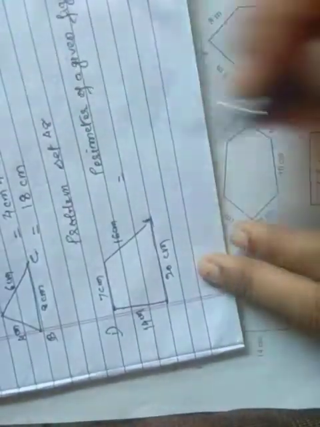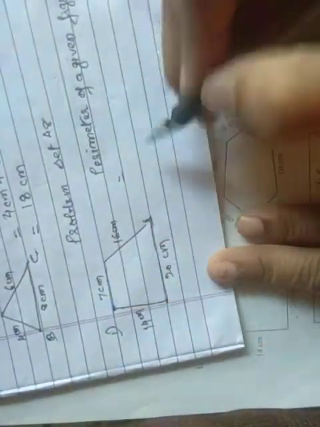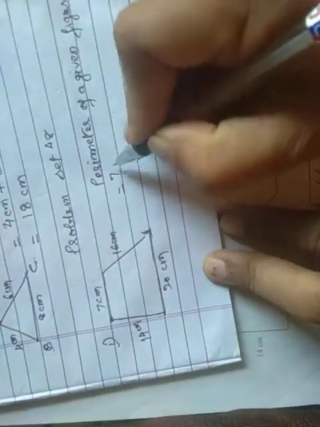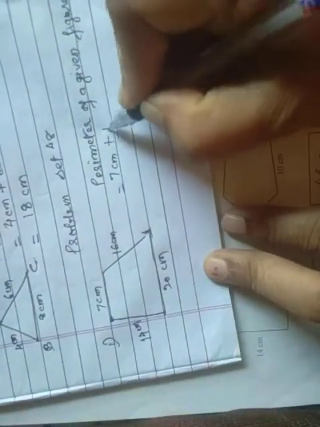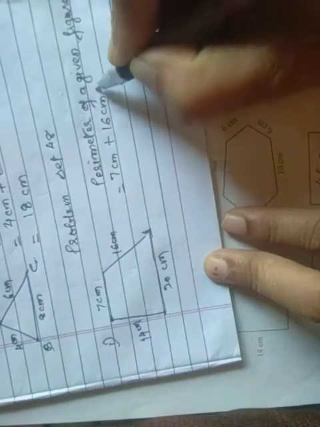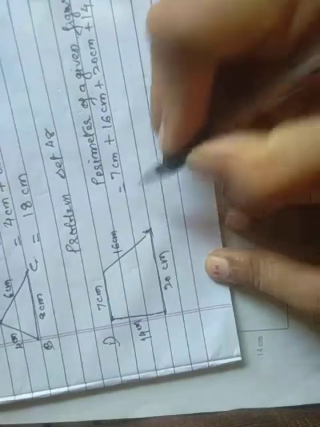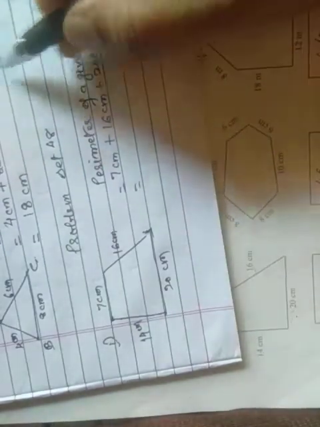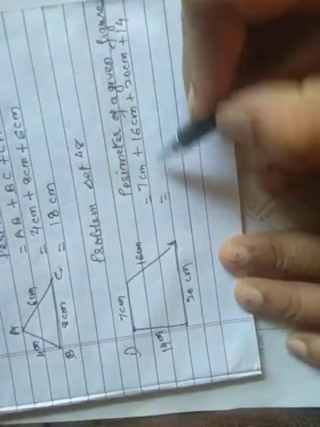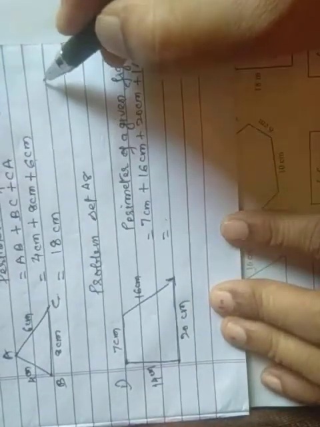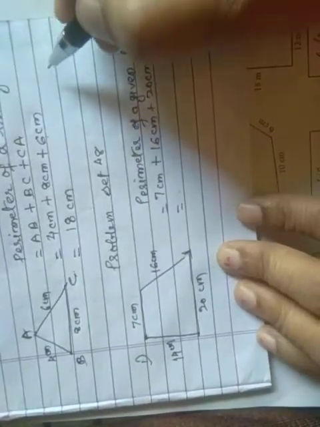So the first one is 7 centimeter plus 16 centimeter plus 20 centimeter, and last one is 14 centimeter. You can add on the side vertically. If you feel these numbers are very big, you can add on the side like this.